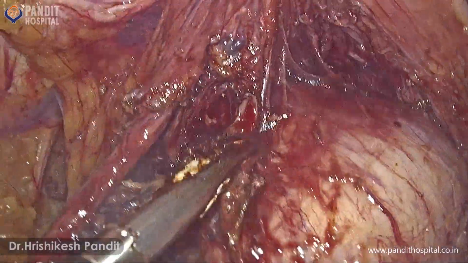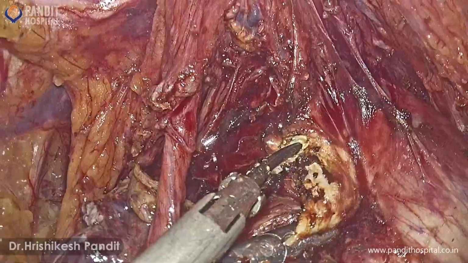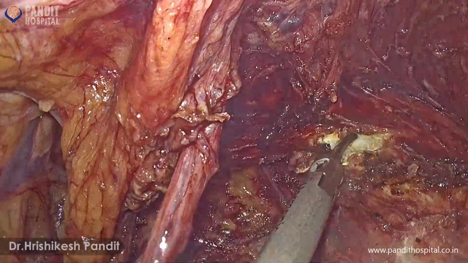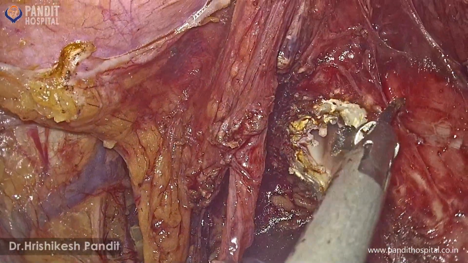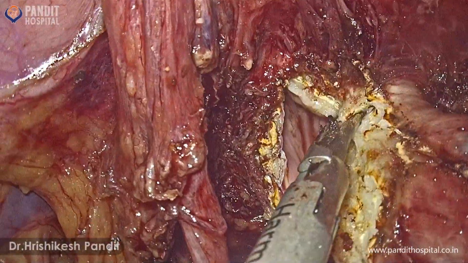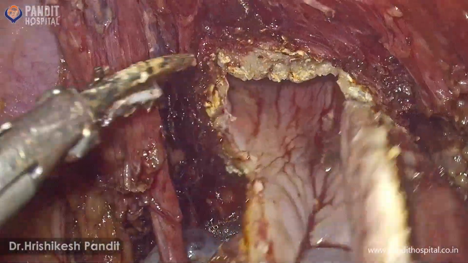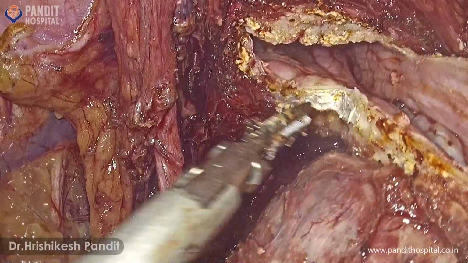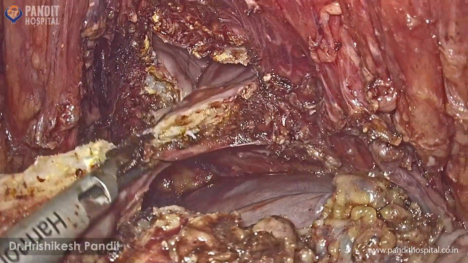After adequate parametrectomy, next step is opening of vault. At least up to 2 cm of vagina is to be excised for adequate tumor-free margin of specimen. After the vault is opened, specimen is removed vaginally.